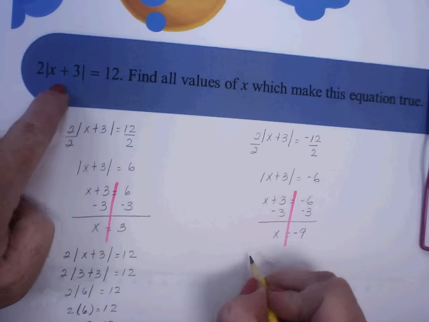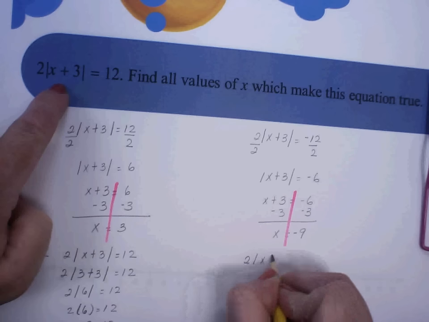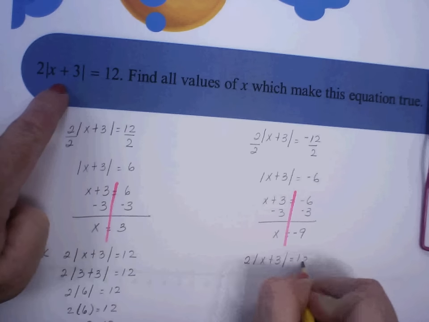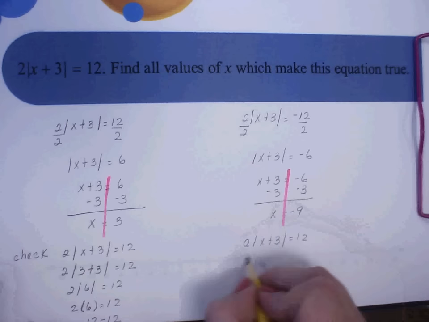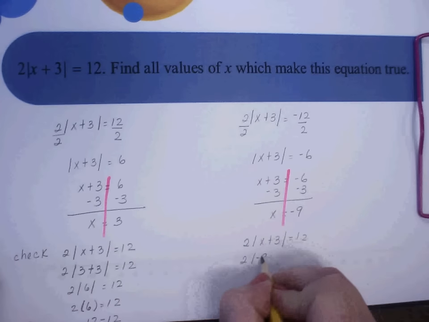Let's do the next one. Write down the original equation. Sorry, it looks a little crooked. And substitute the value.